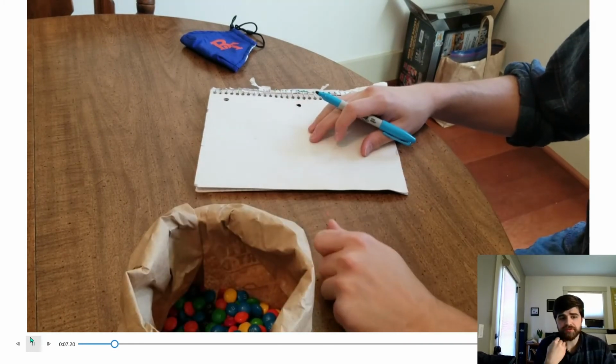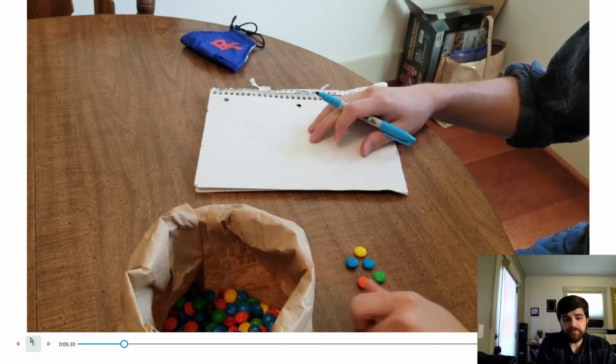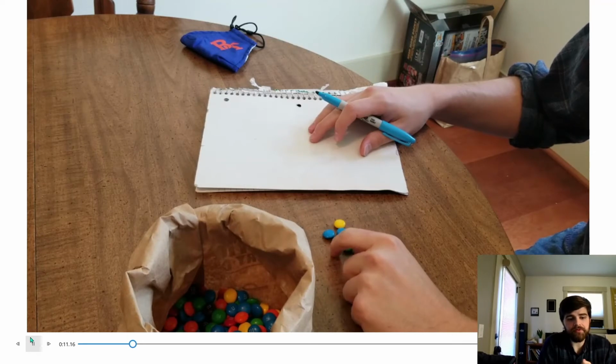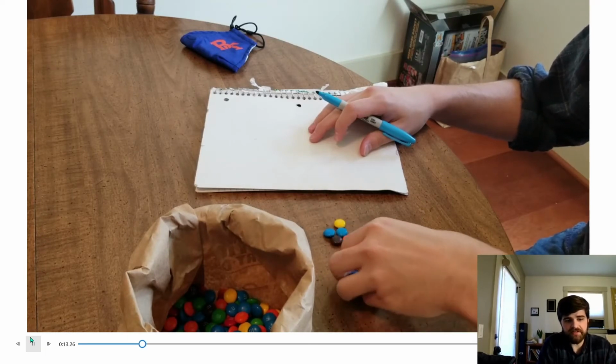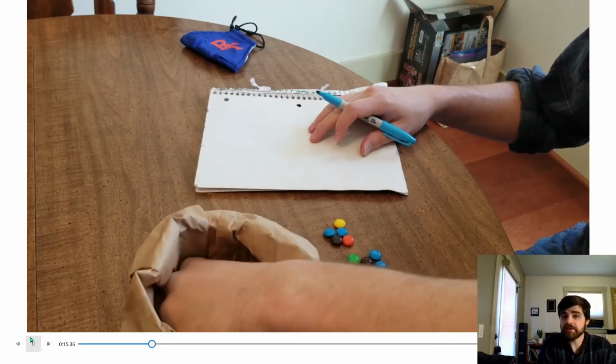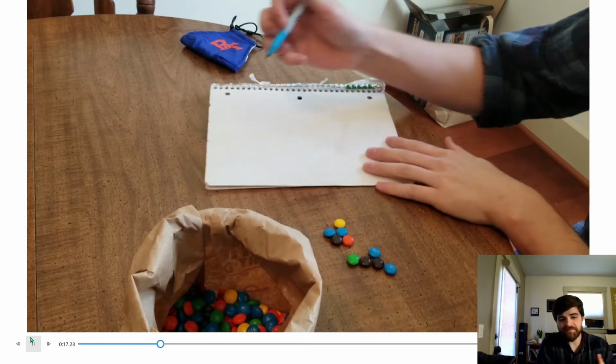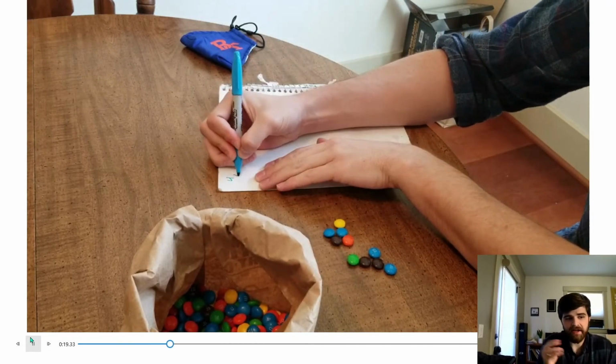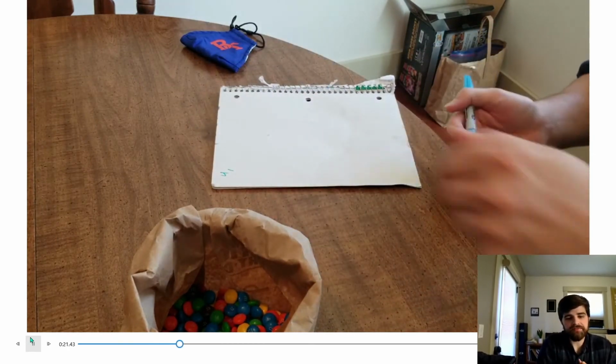So what I'm going to do is draw out 10 M&Ms every time I do my sample. Okay, so I'm going to draw exactly 10 M&Ms. Then I'm going to count how many of those M&Ms are blue. And I'm seated in a way that I can't see into the bag, so I am just drawing the M&Ms at random.